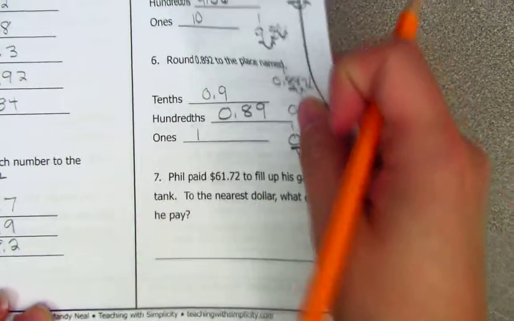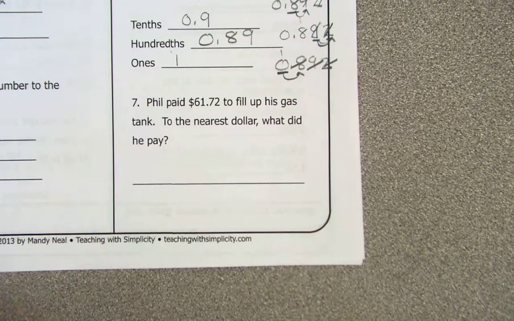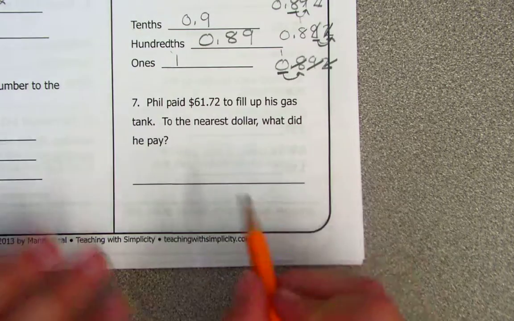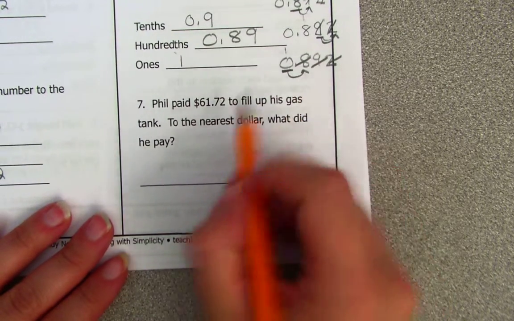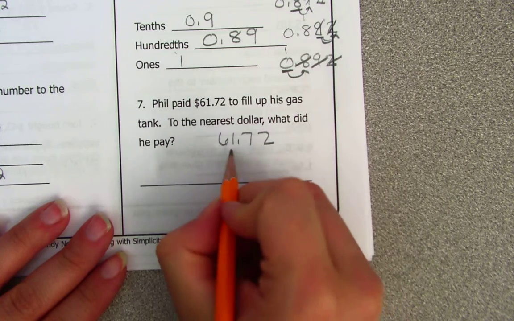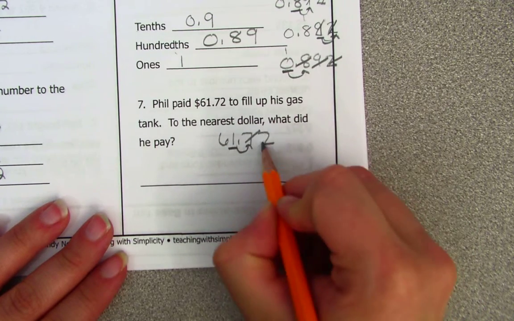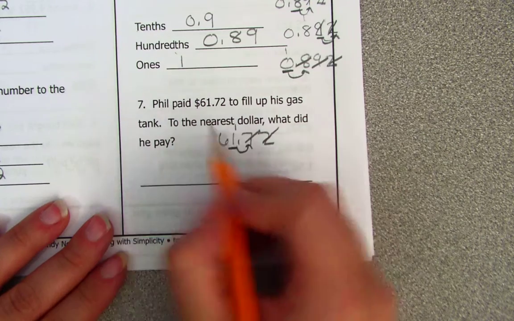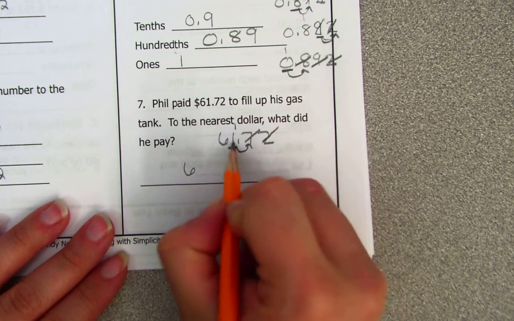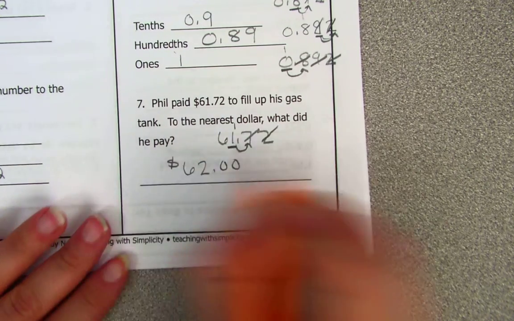If I look at question number 7, it says Phil paid $61.72 to fill up his gas tank to the nearest dollar. What did he pay? And when I look at this, I'm going to write it back down here. Nearest dollar is my one spot. Find the place, look next door, 5 or bigger, add 1 more. And so 6 still goes down. 1 plus 1 is 2, and the rest becomes 0. So $62 is what he paid.